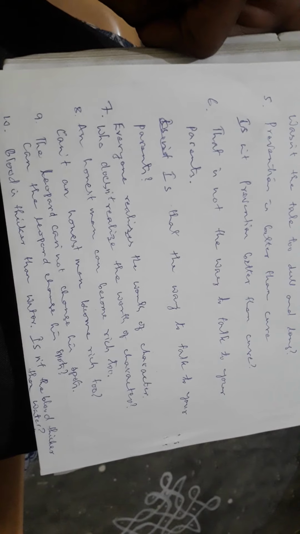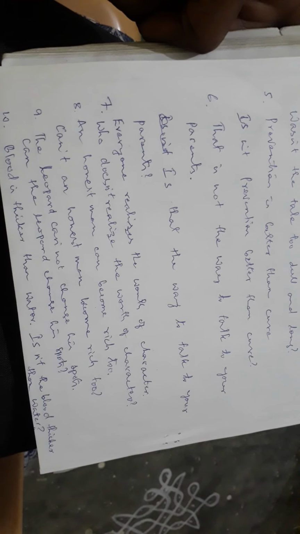An honest man can become rich too. So this is the assertive sentence. And the interrogative sentence begins with can. See, the verb is coming in the beginning. Cannot an honest man become rich too? Or can't an honest man become rich too? Ninth one, the leopard cannot change his spots. Can the leopard change his spots is the interrogative way of transforming the sentence.